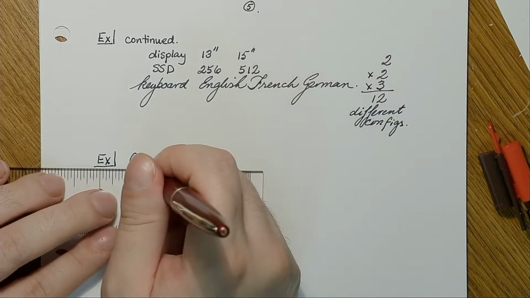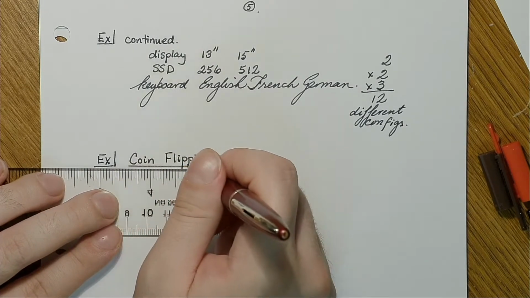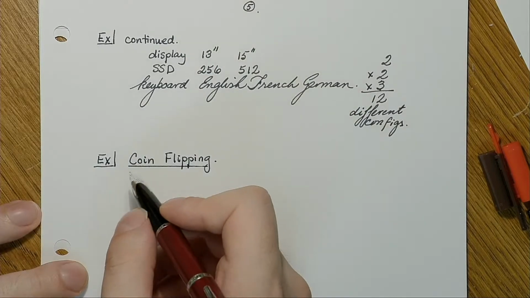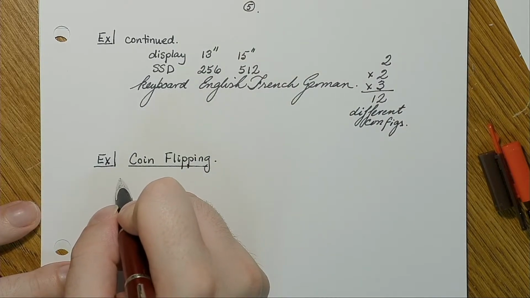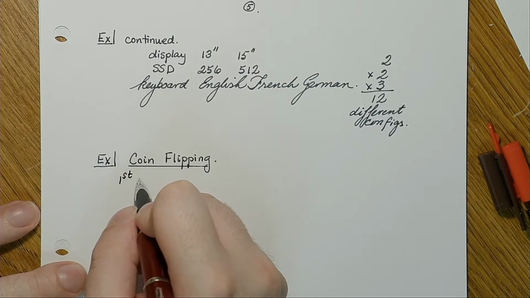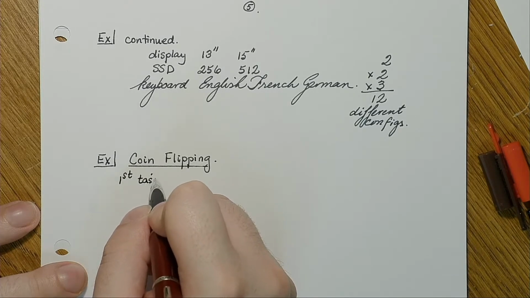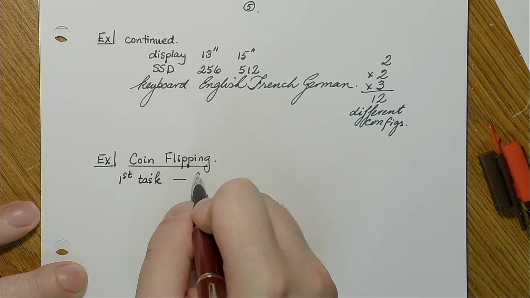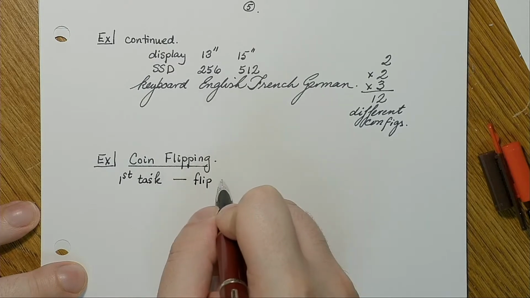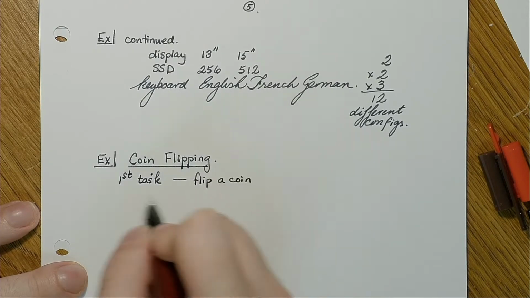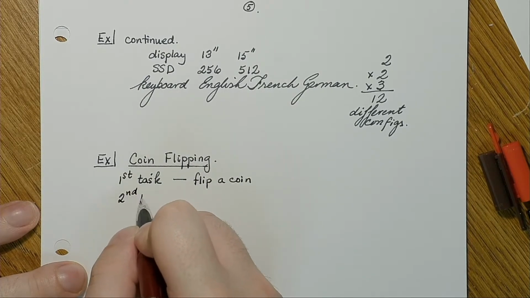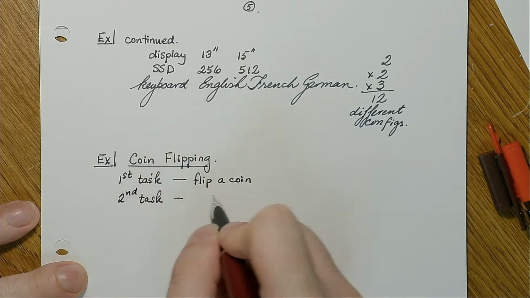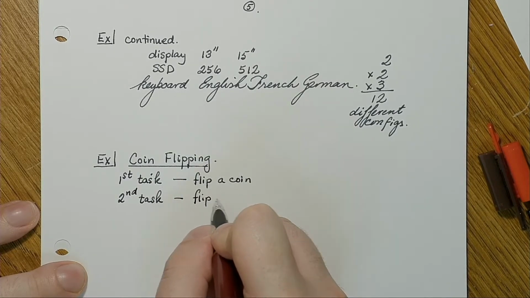Okay, we can do coin flipping. So let's say that my first task, flip a coin. The second task, flip it again.